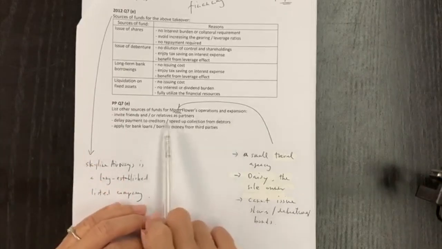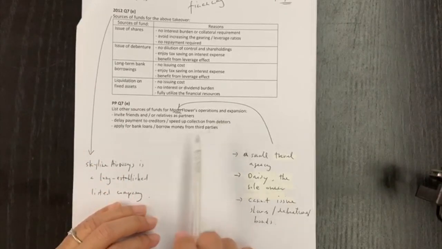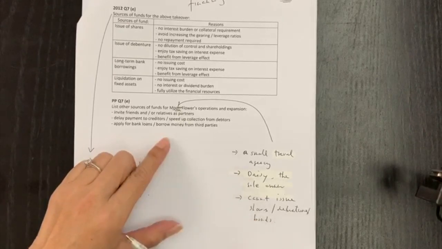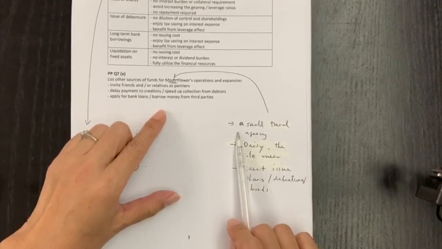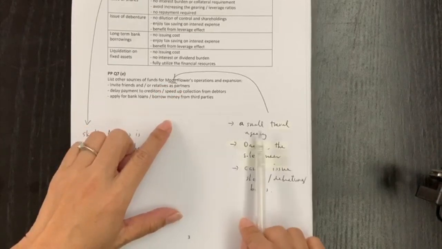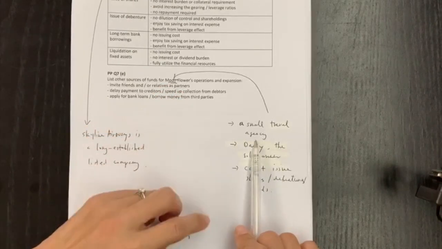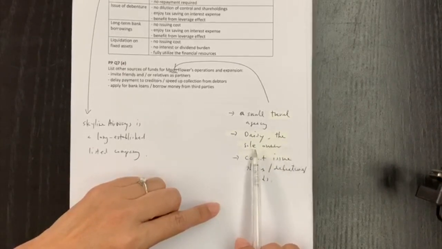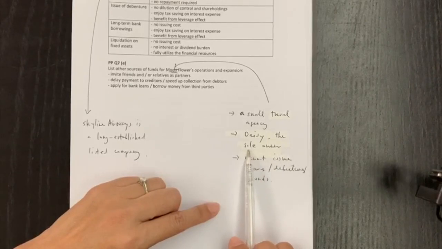Now, before you answer the question, something very, very important. You must look at what Moonflower is. If you go back to the case, Moonflower is a small travel agency, and then you have the name Daisy. Daisy is the sole owner. Sole means only one. So obviously, Moonflower must be a sole proprietorship.